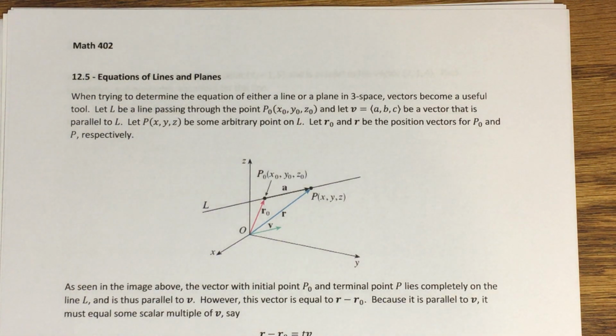So it turns out that the vector concept that we've been working on the past three sections is really helpful when trying to determine the equation of a line or a plane in 3 space. You already know how to find the equation of a line in 2 dimensions. You've been doing that since Algebra 1. And we've also seen the equation of a couple of planes, but those are very special planes.